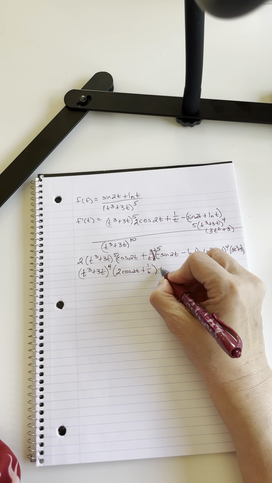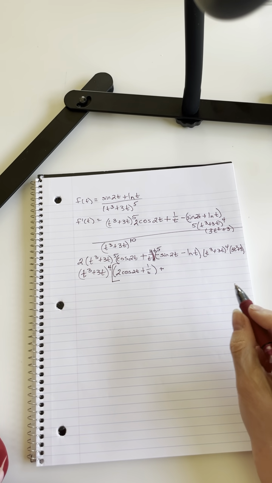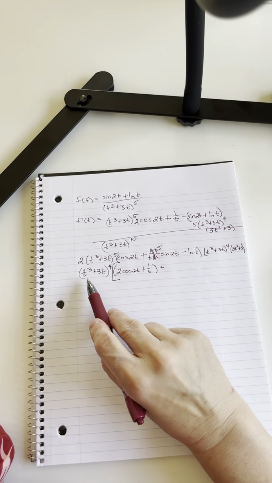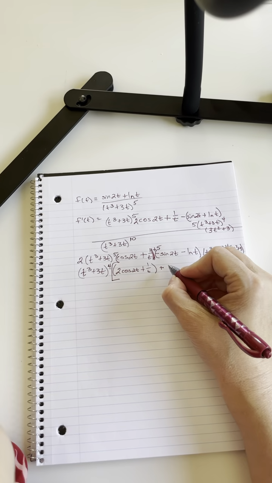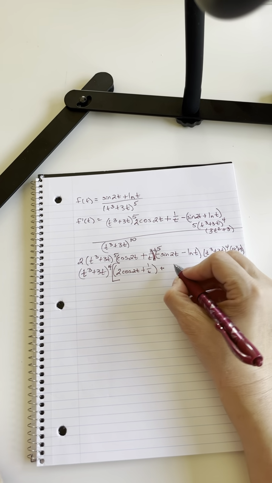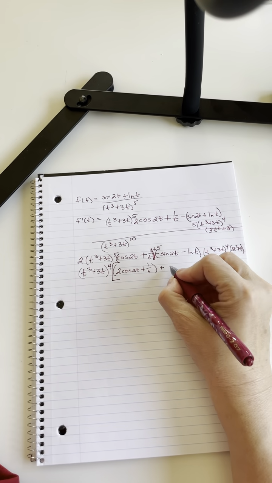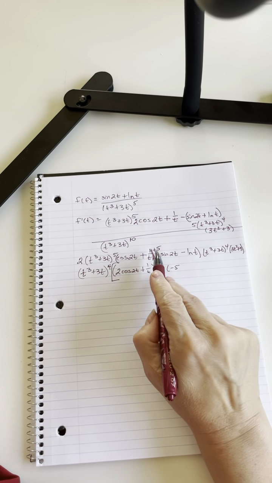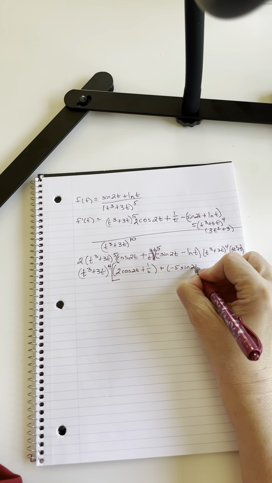Plus, and since this was pulling out, and this was my leftovers, pulling this out drops it from here, but it still has the 5, which would be negative 5 sine of 2t.